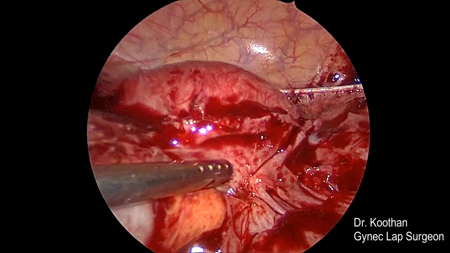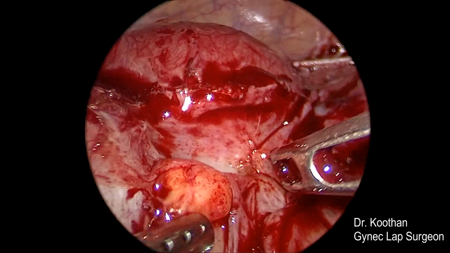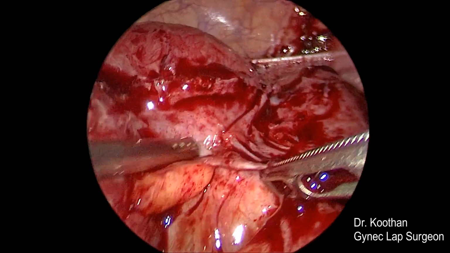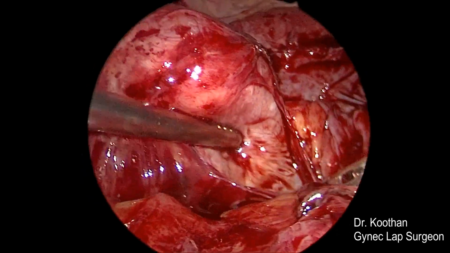What you are seeing is the mesorectum, which is completely plastered to the Pyosalpinx. We are lateralizing the mesorectum. We are medializing the mesorectum completely from the Hydrosalpinx.